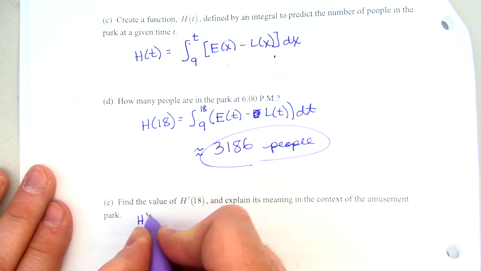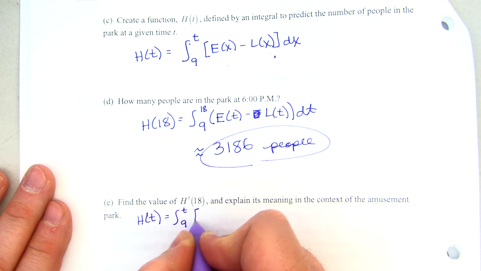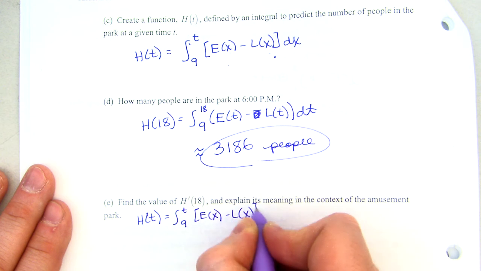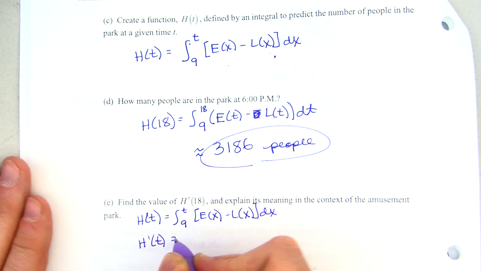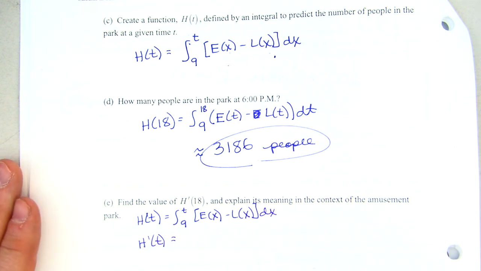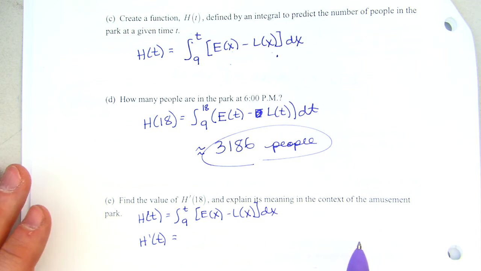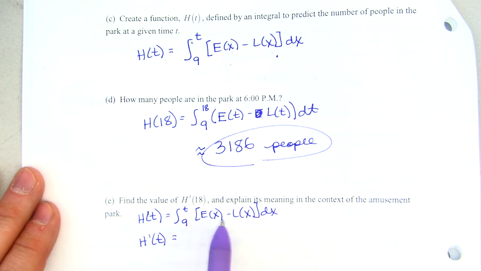H prime of 18. I know h of t is the integral from 9 to t of e of x minus L of x. And I want to find the derivative of that. This is what I meant when I said these problems pull in a whole bunch of ideas. How do we do the derivative of a function defined by an integral? Exactly, second fundamental theorem of calculus, which says do what? The derivative and integral cancel.